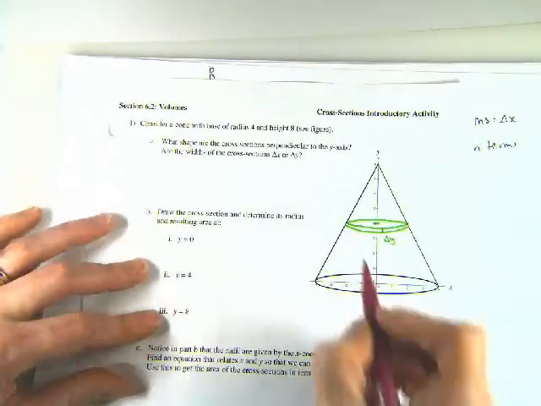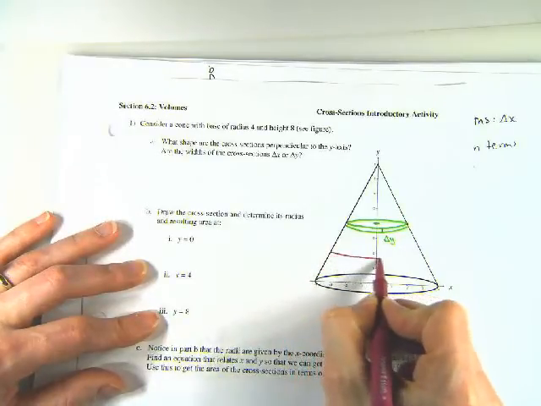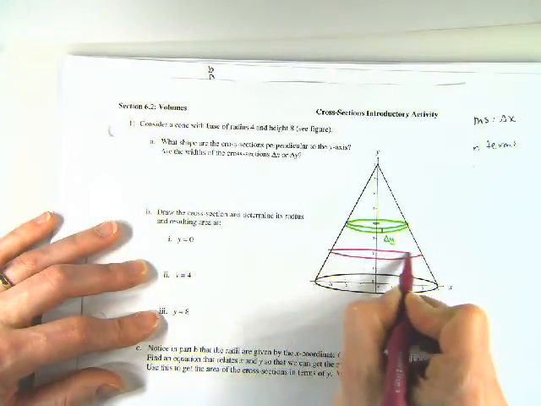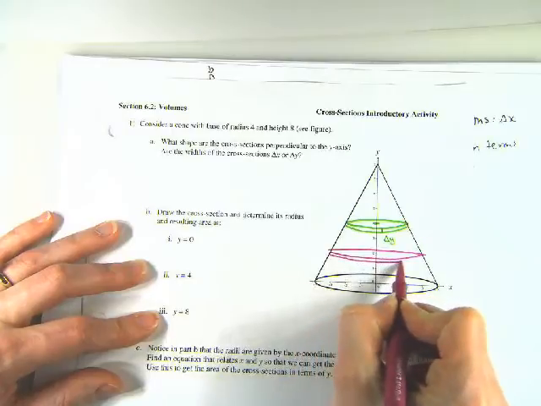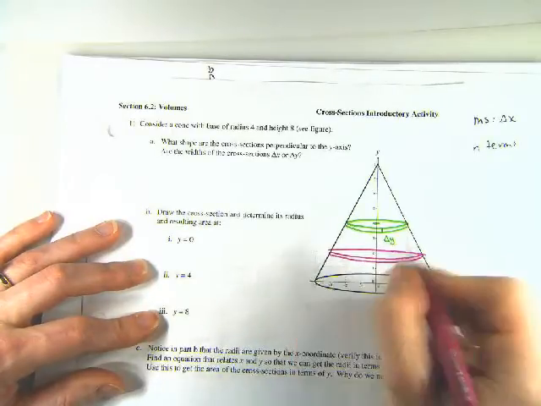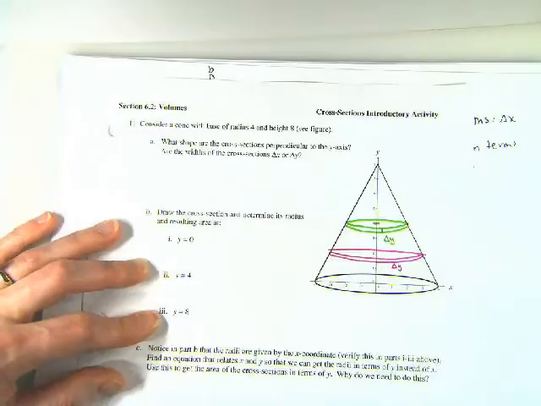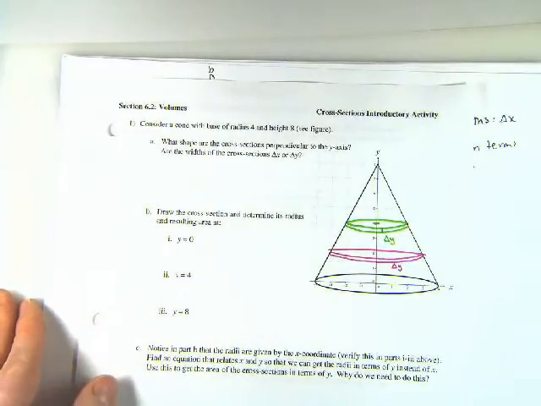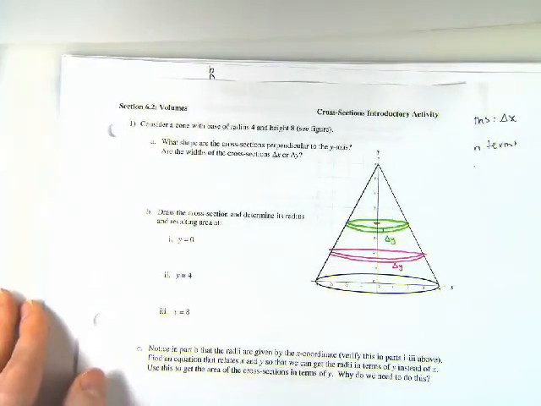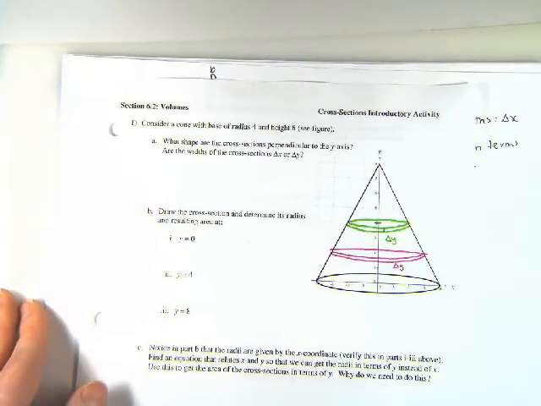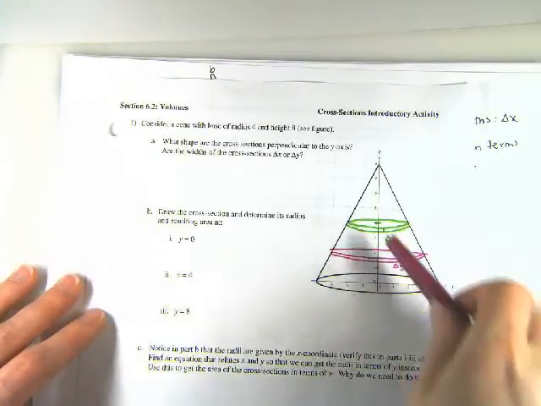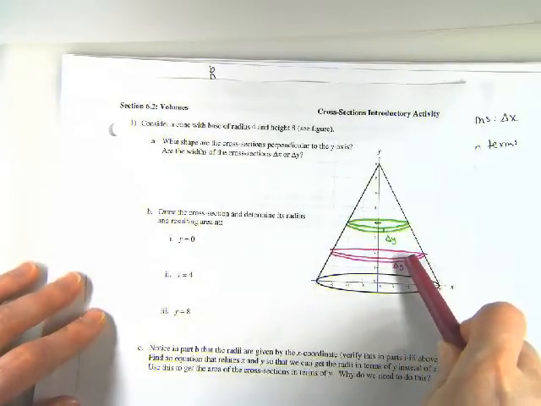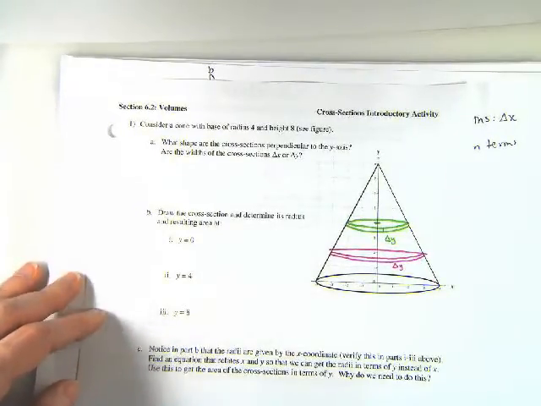Notice that depending on where I put my slice, we get different cross sections. But two things never change. One, the shape of the cross section is always a circle and has an area of pi r squared. Two, the width of the cross section is always some change in y. Those are the two consistent things. What does change is the radius and the area of the cross section depending on where I put those slices.